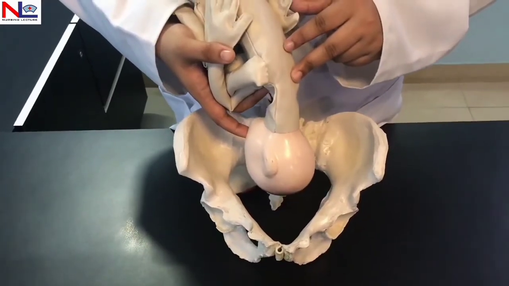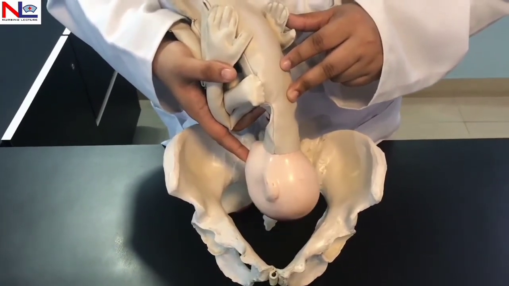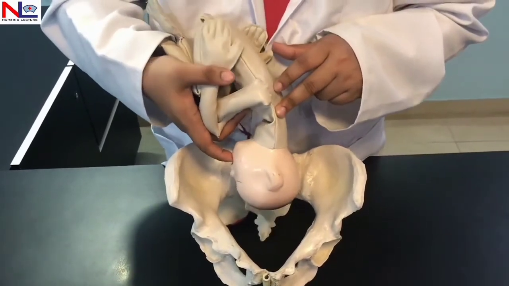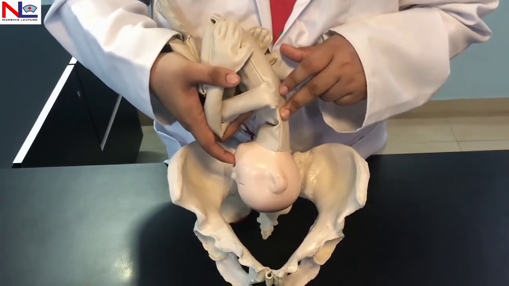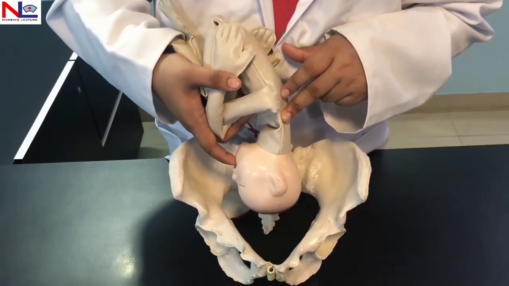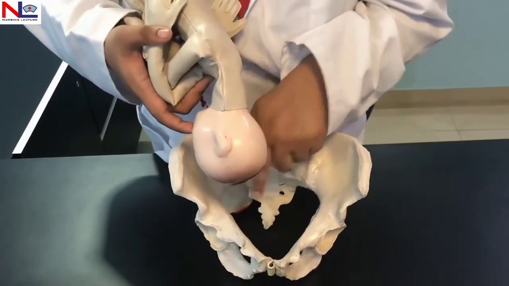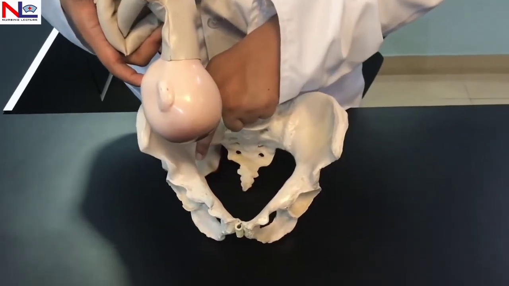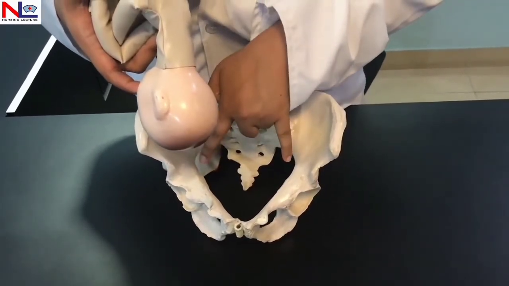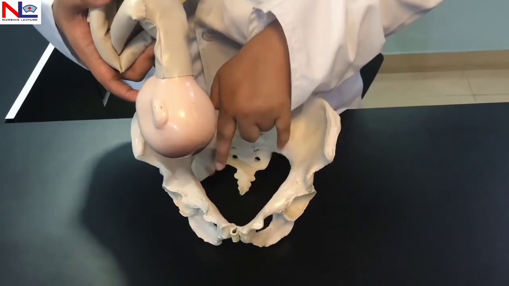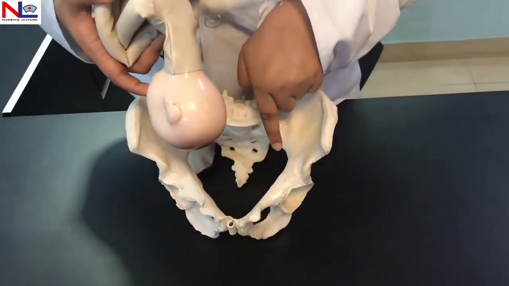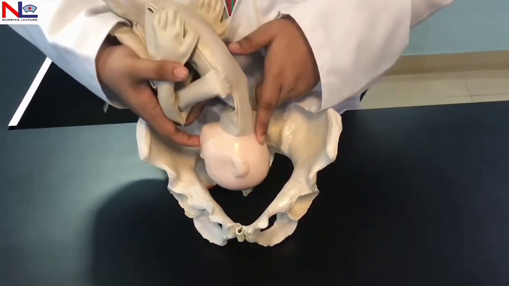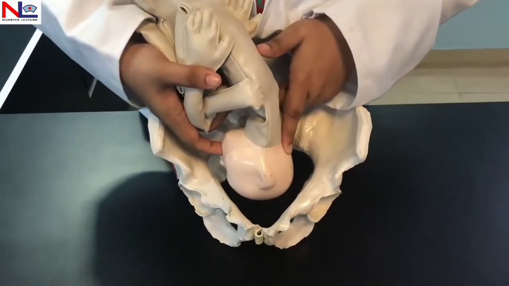Okay, let's start with the cardinal movements, and these are the 9. And the first cardinal movement is engagement, and the available engaging diameter in the pelvic brim is the widest diameter, and this is the transverse diameter. It extends from the two farthest points of the iliopectineal line, and it is about 13 centimeter, and this transverse diameter is parallel with the sagittal suture, and this is termed as synclitism.